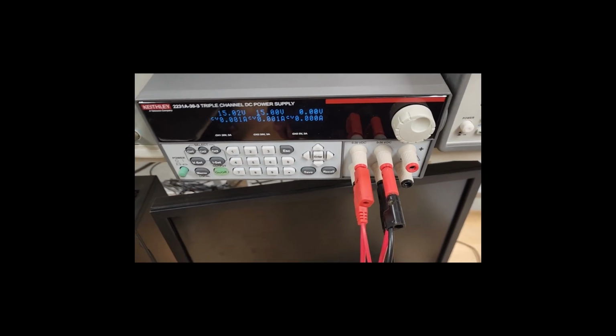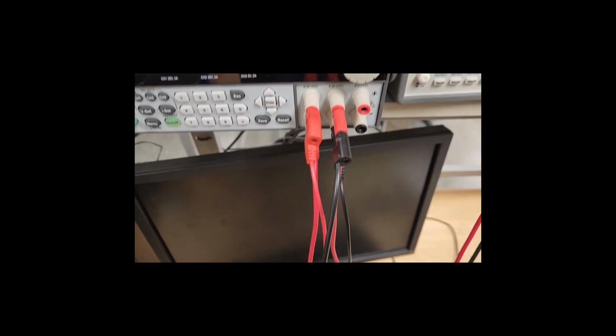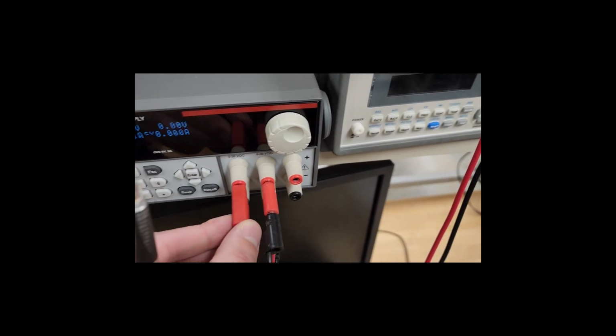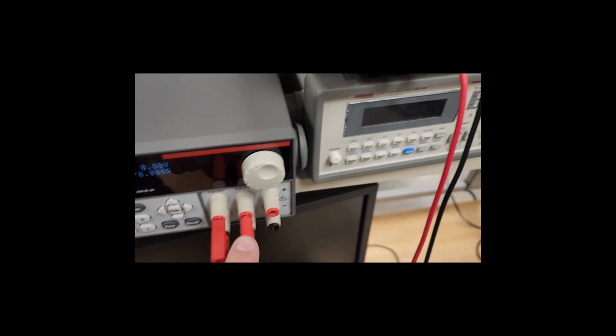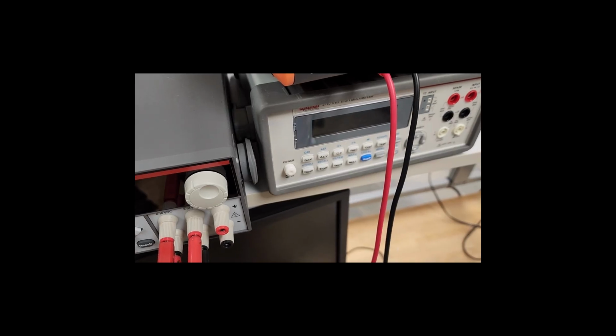Okay, where we were at was, as you can see, I've connected this up so that we have our positive 15 on channel 1, and we have 15 on channel 2.